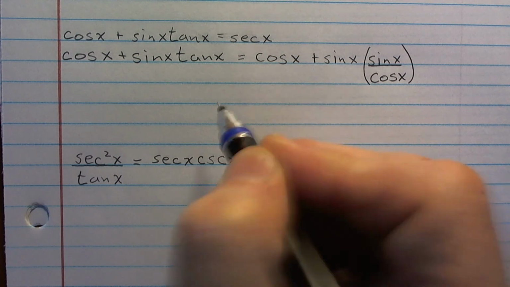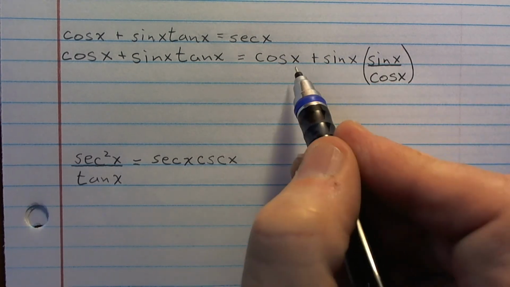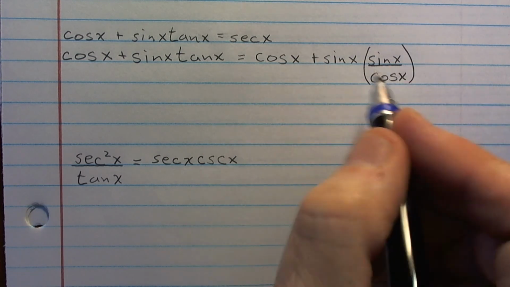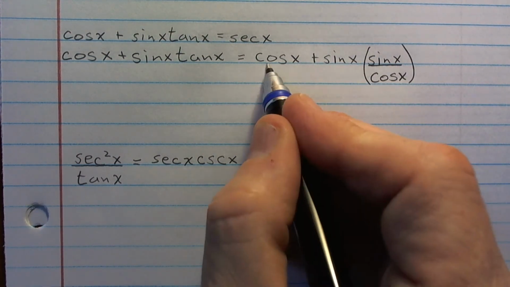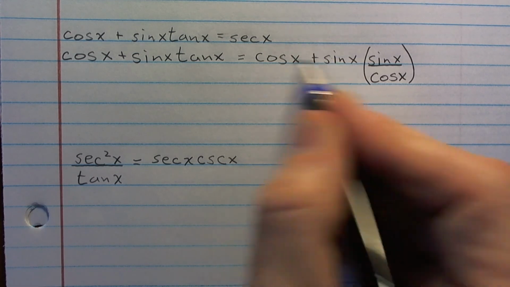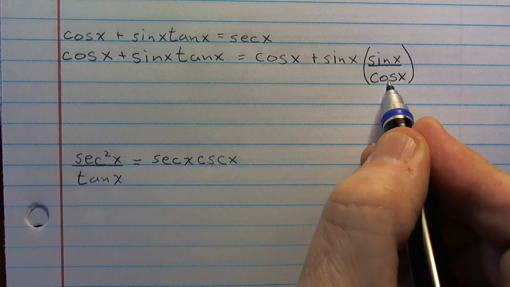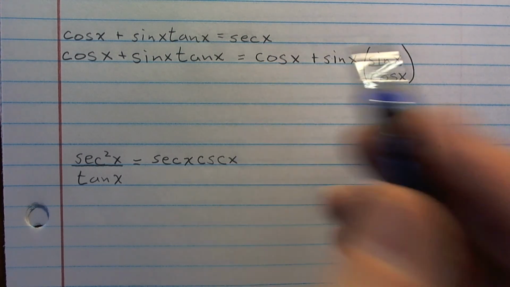Now we back up and say, okay, now what? Well, you look for operations that you can do, mathematical operations. And one operation that I see here is I can get a common denominator and add these. So this one needs a cosine on the bottom. See, the denominator here is cosine. So I need a cosine on top and the bottom.